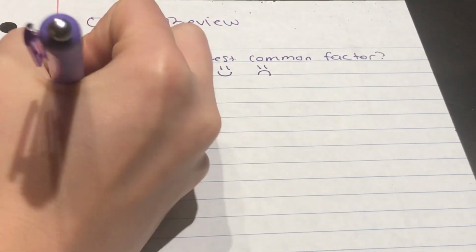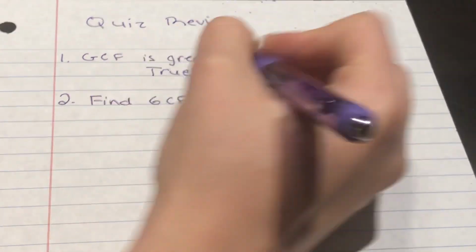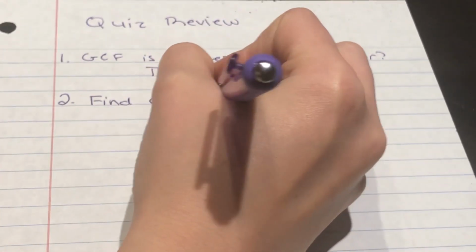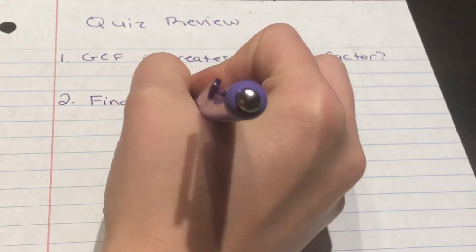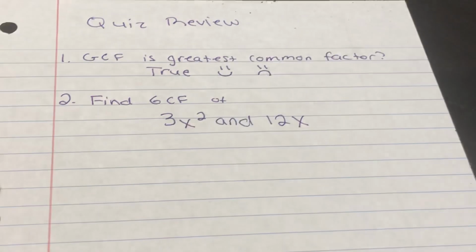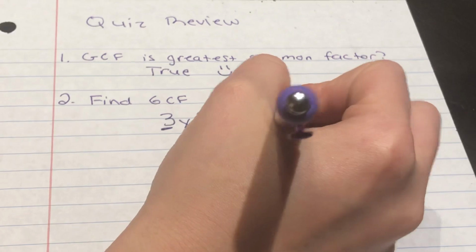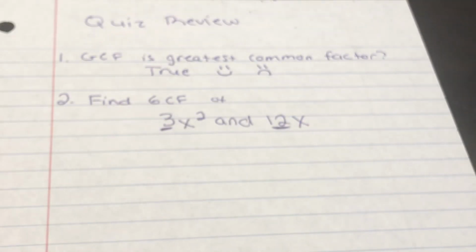All right, number 2. We gotta find the GCF of 3x squared and 12x, okay? I'm gonna look at 3 and I'm gonna look at 12. What number can go into 3 and 12?